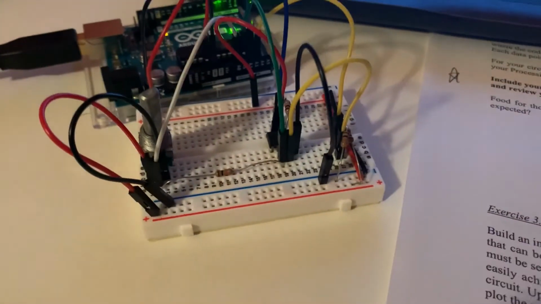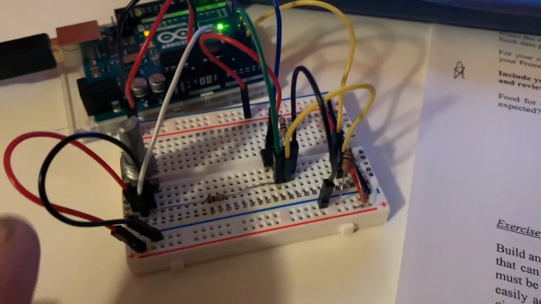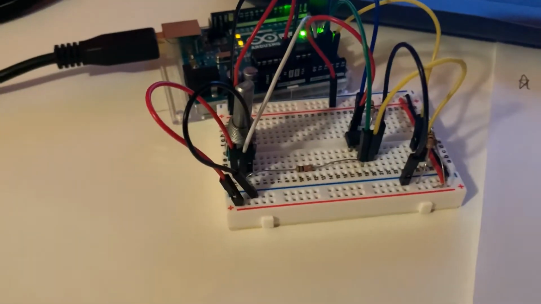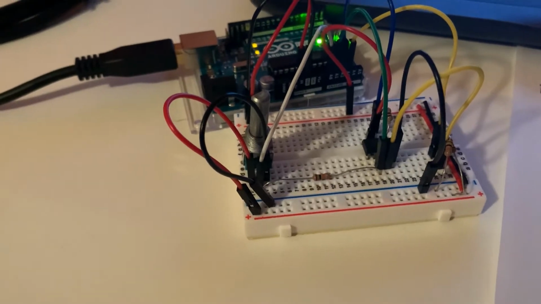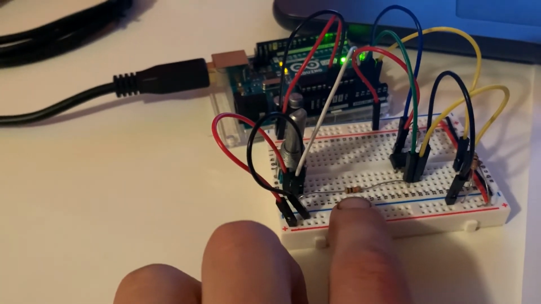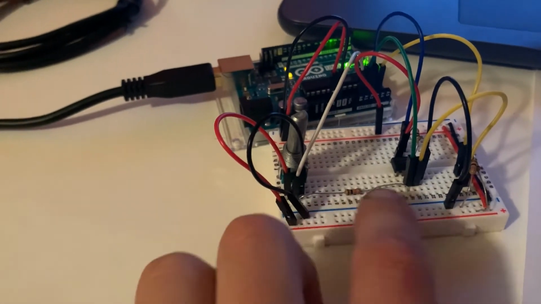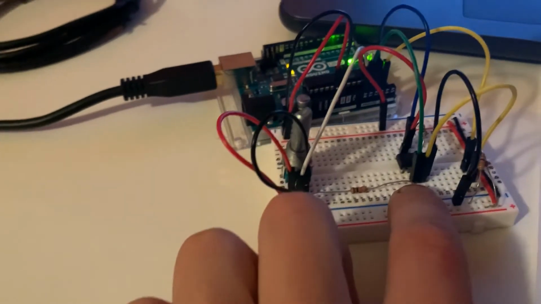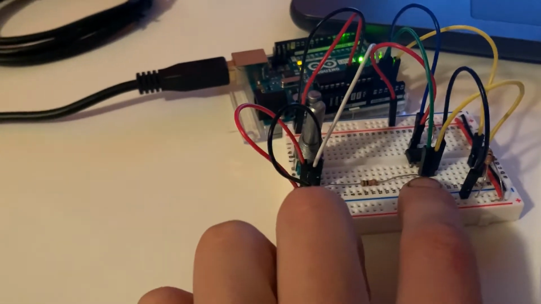Here's exercise 3 for lab 7. Here's my wiring. I have my potentiometer, my power and ground, and this white wire, which runs to A0, which would be VN. And then I have a 1K resistor, which runs from that VN to the green wire here, which is wired up on my op amp for V minus.